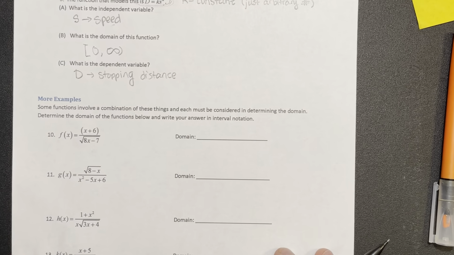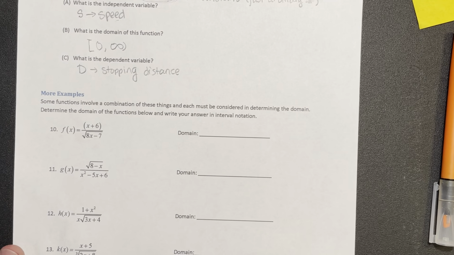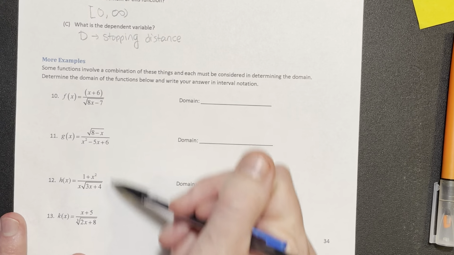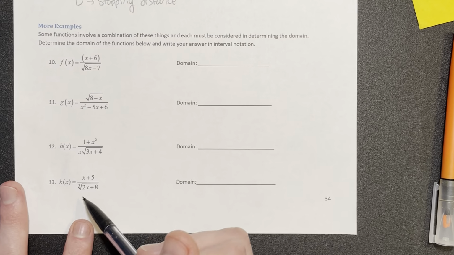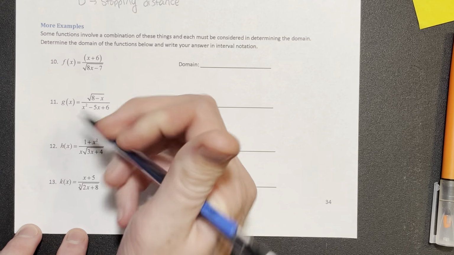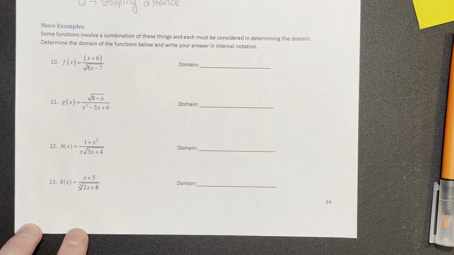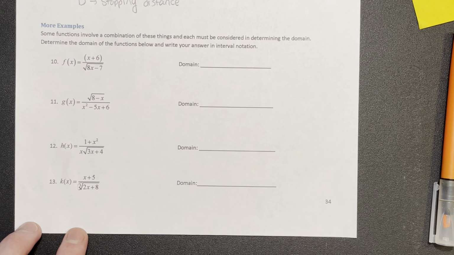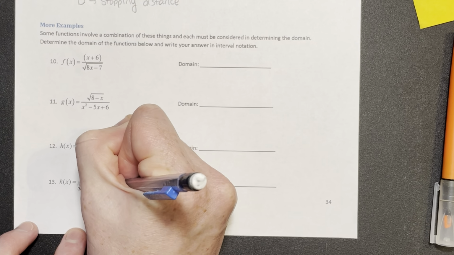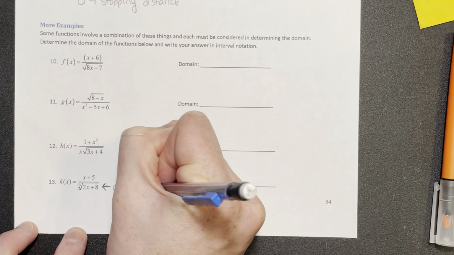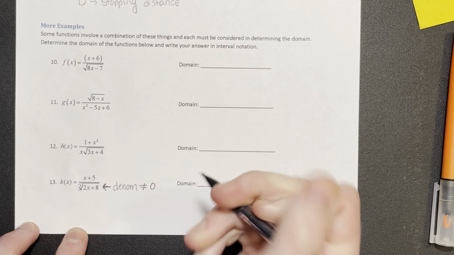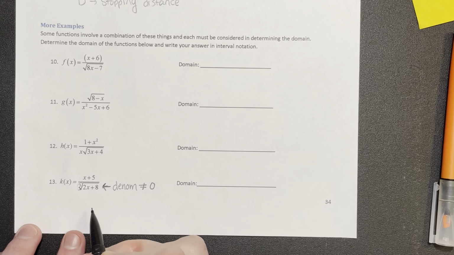The last part of the lab manual will really practice all those skills. These are a little bit trickier and combine a bunch of different things. One thing I would note about 13 is, again, we're talking about a cube root. A cube root has no restrictions. However, a denominator does. So automatically that denominator has a restriction, but the cube root did not.